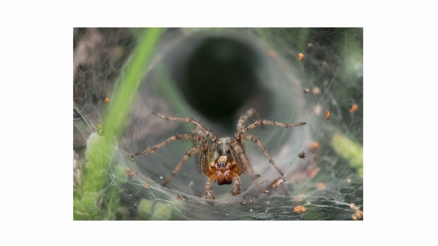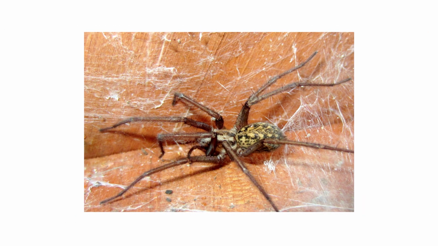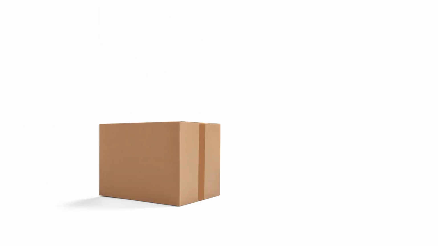While funnel web spiders are normally beneficial, they'll leave behind plenty of cobwebs and will still bite if disturbed. So with these professional products and tips from Solutions Pest and Lawn, you can stop funnel web spiders from infesting your home, and we offer free shipping to help you get control quickly.